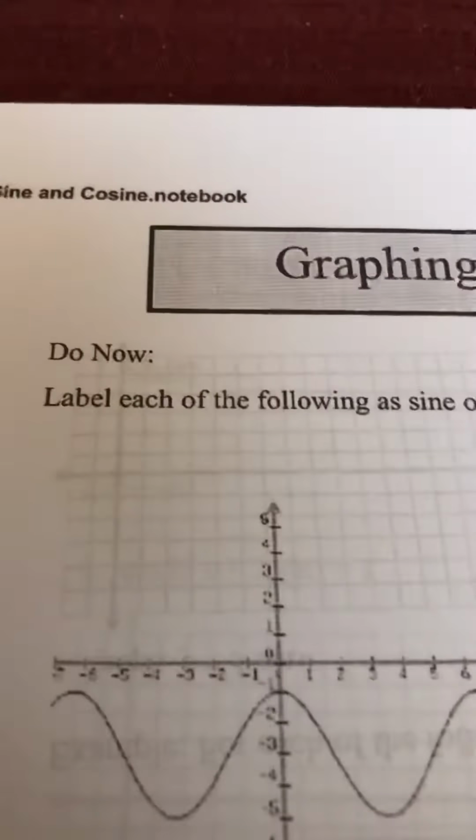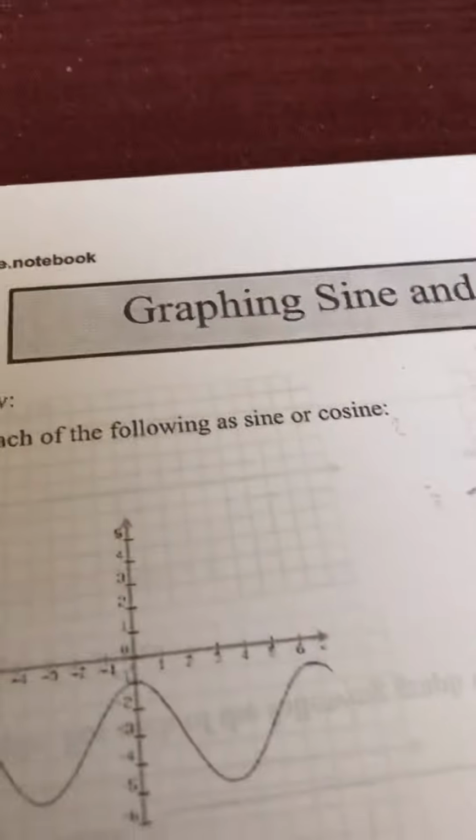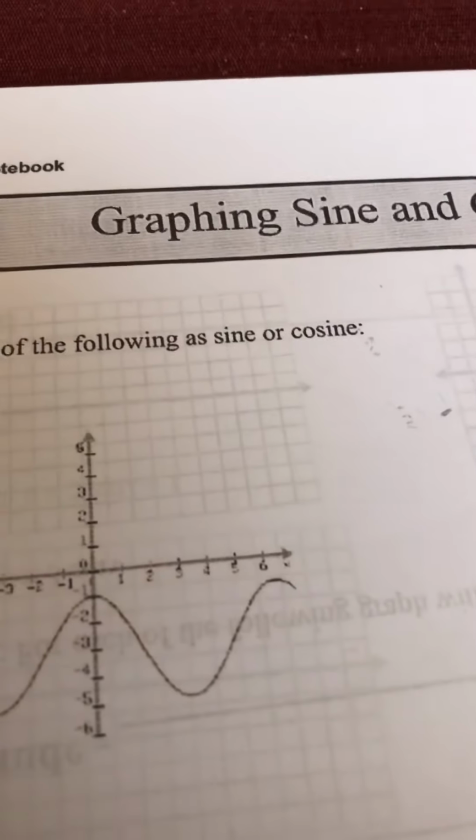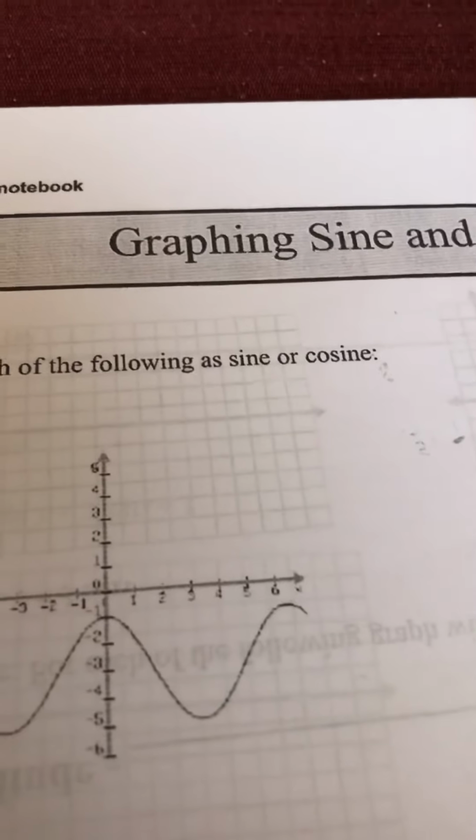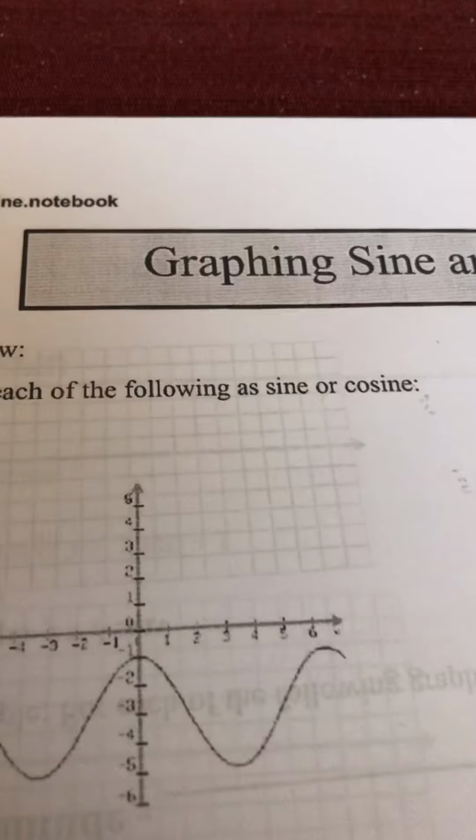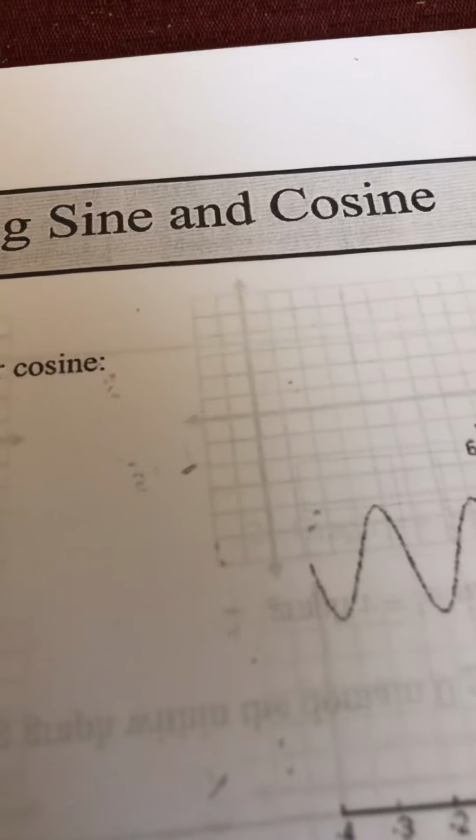So the first one on page 11, we want to know, is each of these a sine graph or a cosine graph? Now it's hard to tell from looking at them because sine and cosine are the same shape, but we have ways to differentiate. So my first piece of advice is look at the y-intercept.